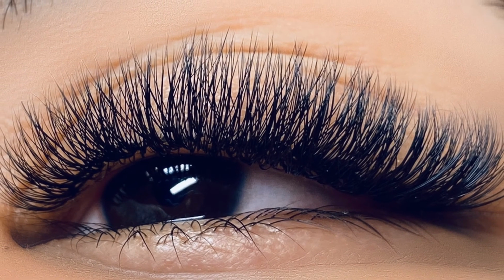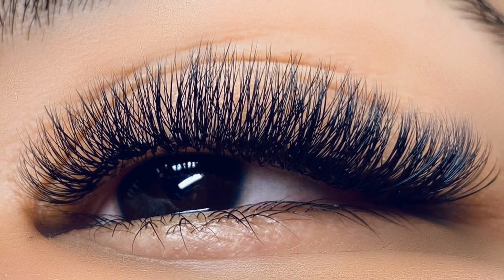And like I mentioned, I do light volume 99% of the time, just because for me it's the most beautiful and the most natural look that you can see. And I also do mega volume sometimes. Even with mega volume, we use something very, very thin, like 0.03, that is not gonna damage your natural lashes. People think that if it's too heavy, it's gonna damage your natural lashes. Now, of course, like I mentioned, we have to do a pre-consultation before. I have people that go in the system and book for mega volume.